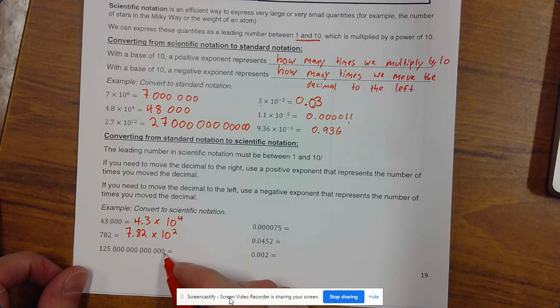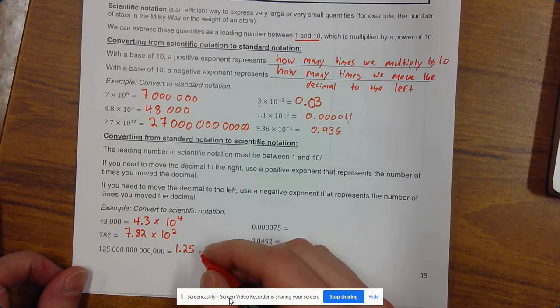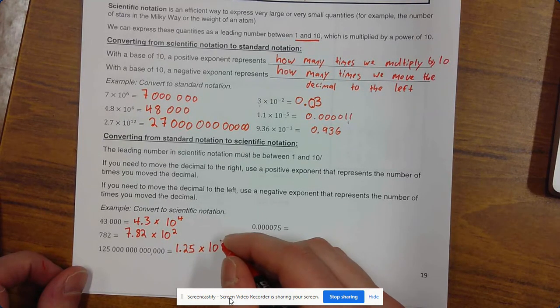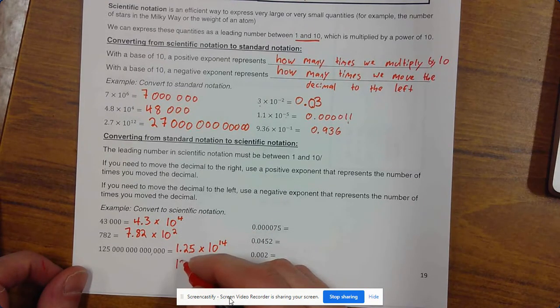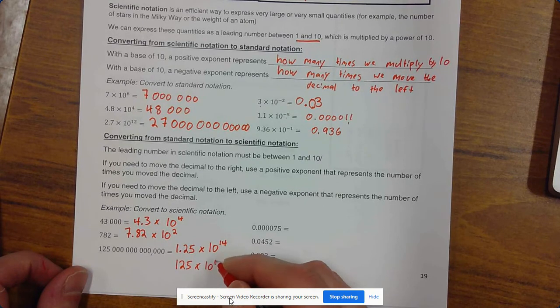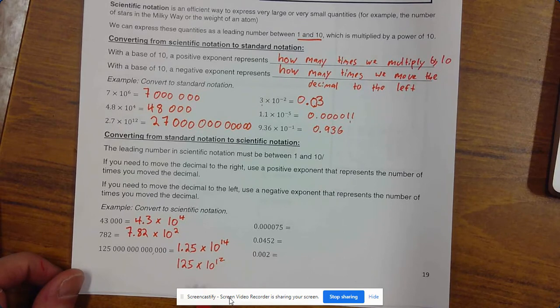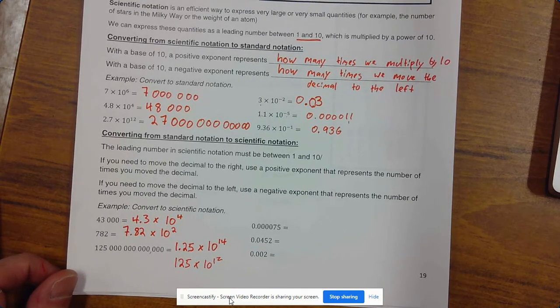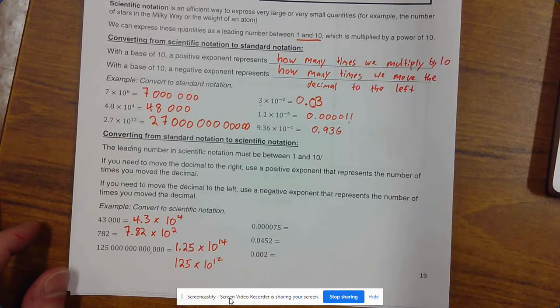How many times do I move the decimal? Well, 1, 2, 3, 4, 5, 6, 7, 8, 9, 10, 11, 12, 13, 14. And then I get the number between 1 and 10. So it's 1.25 times 10 to the 14. Sometimes people will only move the decimal past the 0. So if you had written 125 times 10 to the 12, this is equivalent to the number. It is the same thing, but this isn't how we write in scientific notation. So to make it easier to compare the quantities, to talk about the quantities, we always want our leading number to be between 1 and 10.